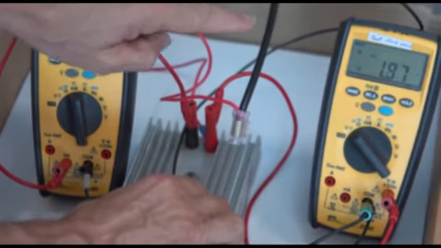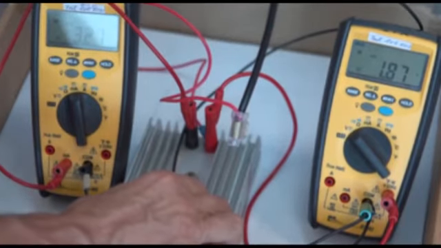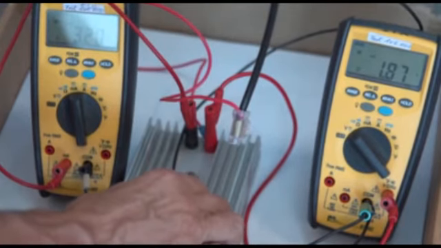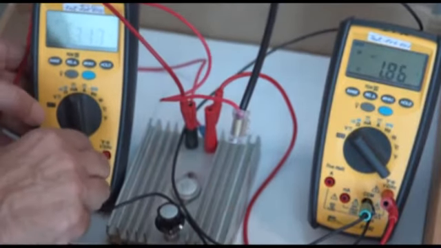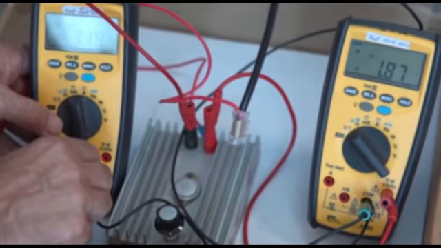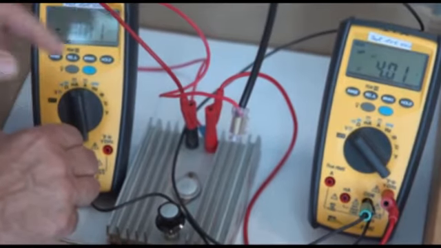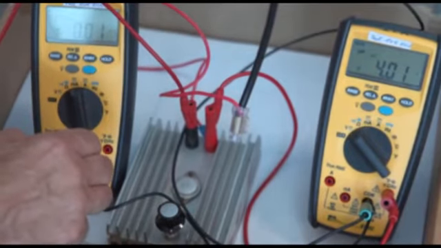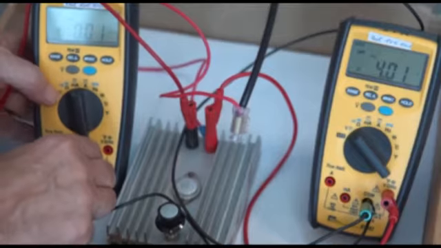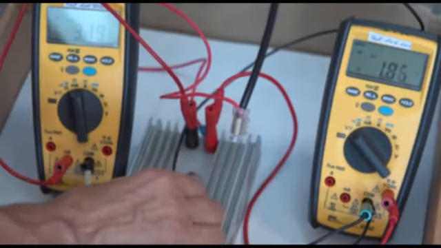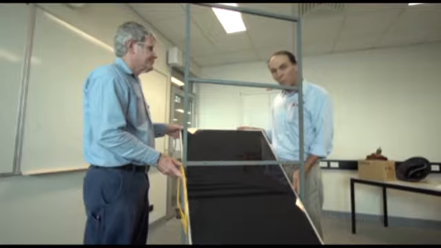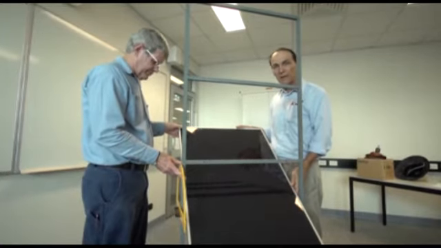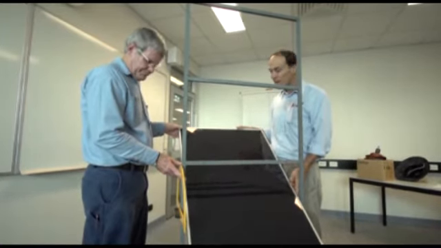Our voltage will remain fairly steady until we reach the curve of the characteristic. If I remove the current altogether, remove the load, my voltage will increase. I'll have an open circuit. But once I put the load on, my voltage will once again be limited because of the characteristic.